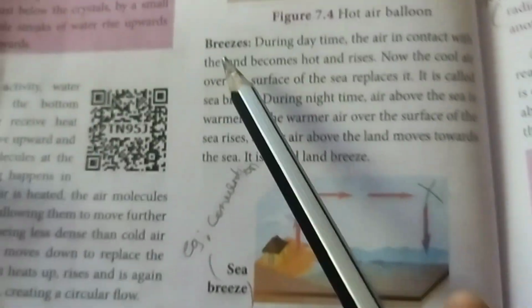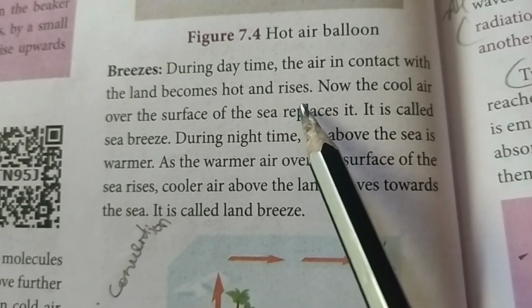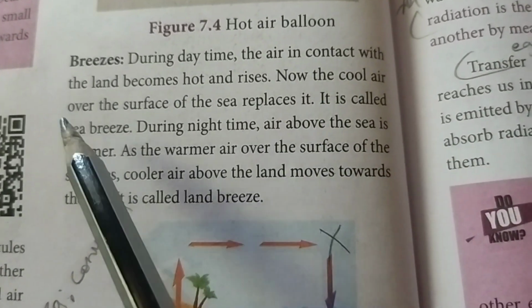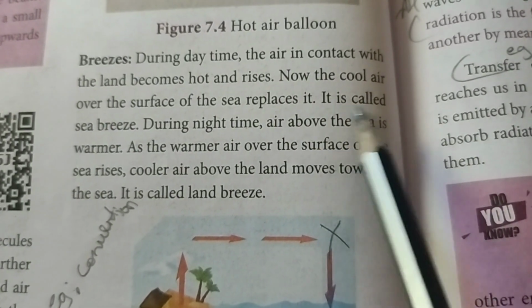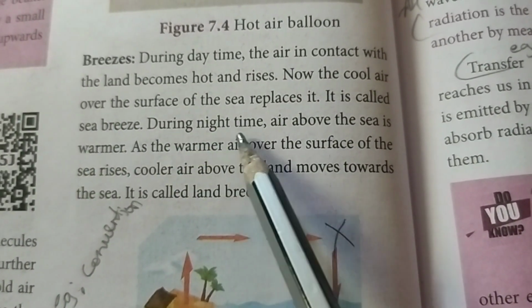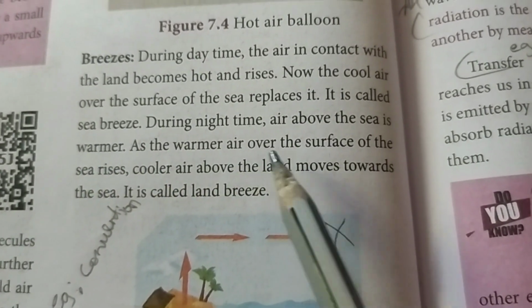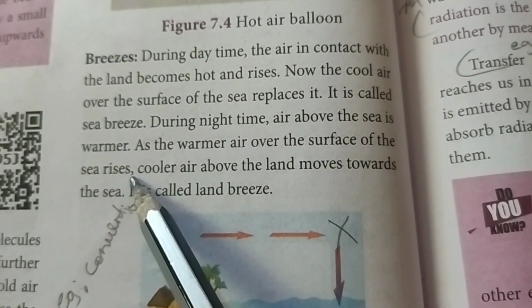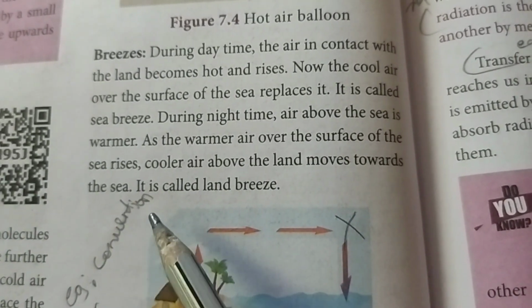Next one, breezes. During daytime, the air in contact with the land becomes hot and rises. Now the cool air over the surface of the sea replaces it. It is called sea breeze. During night time, air above the sea is warmer. As the warmer air over the surface of the sea rises, cooler air above the land moves towards the sea. It is called land breeze.